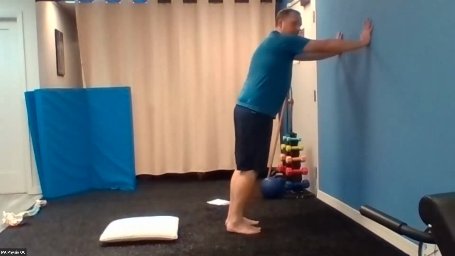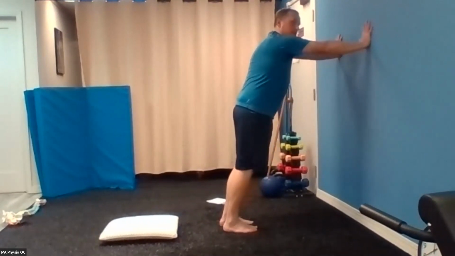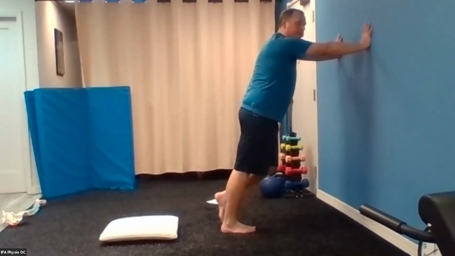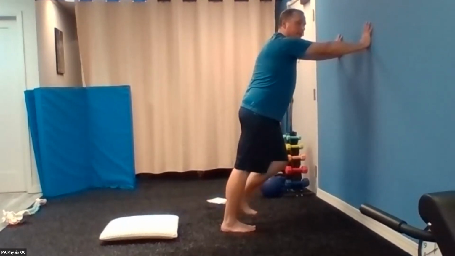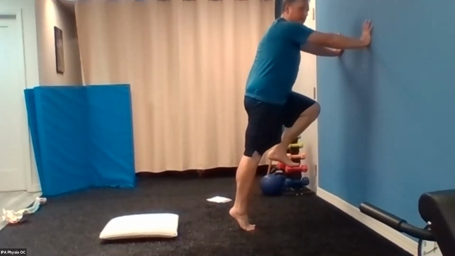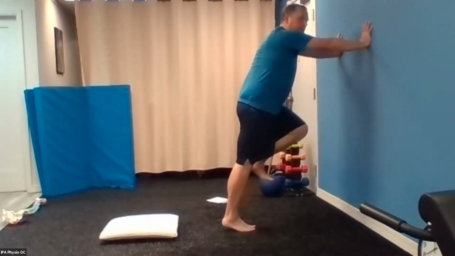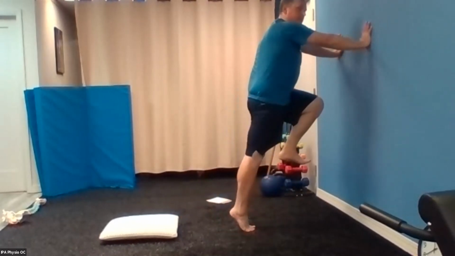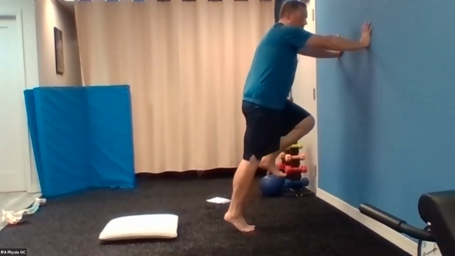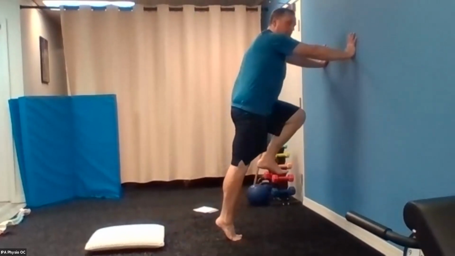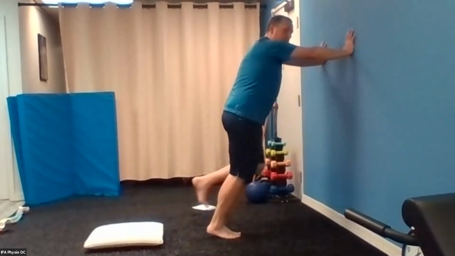Switch to your other side. Lean into the wall. Shift your weight to your right leg, left foot, toes up, knee up, right leg, heel up. Drop your right heel, reach your left leg back. Posture. Toes up, point your toes. Point your toes, pull up, reach back.